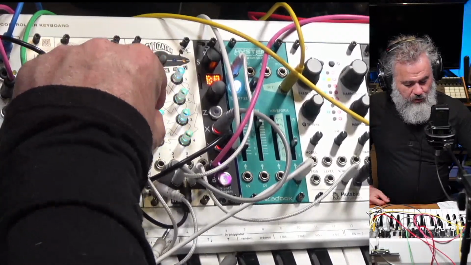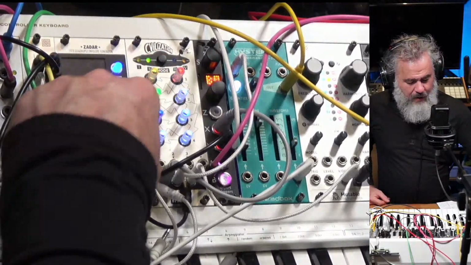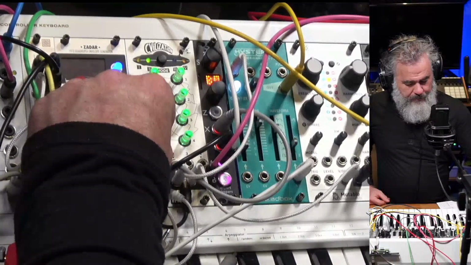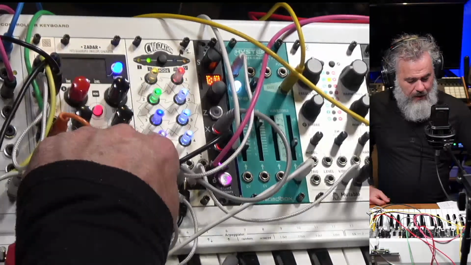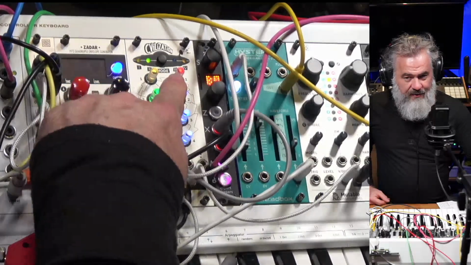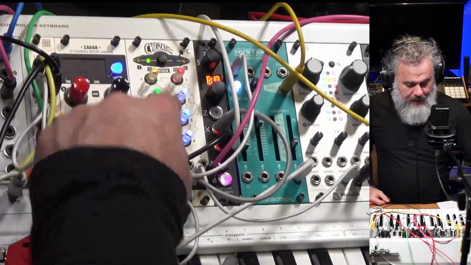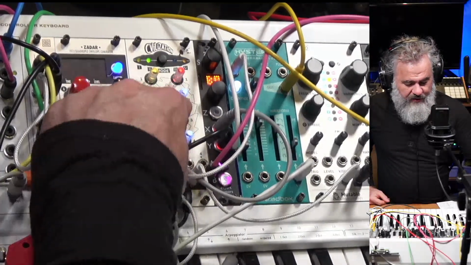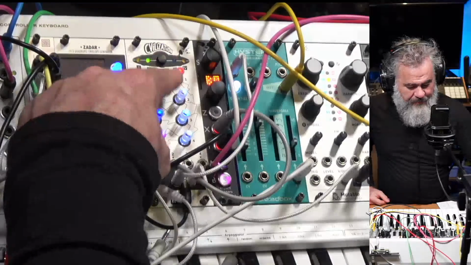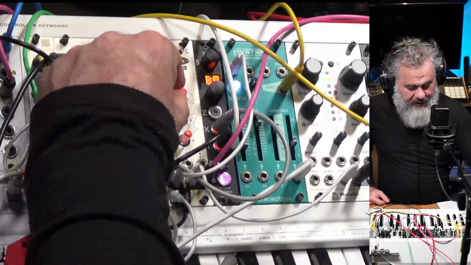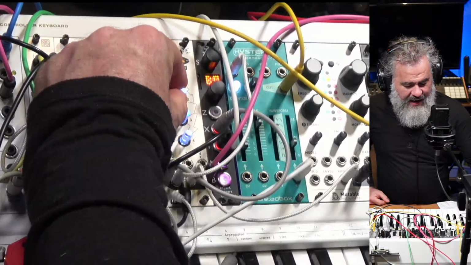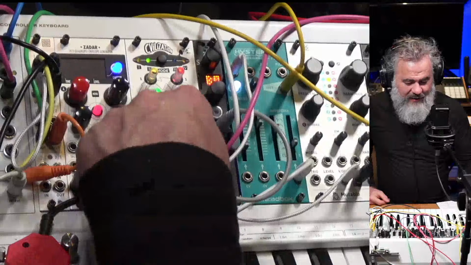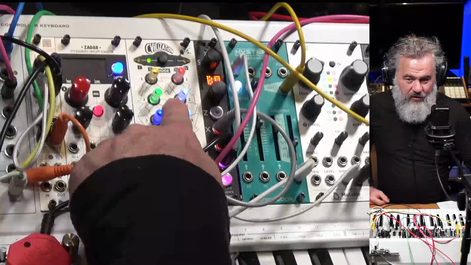You can choose which outputs each one is going to come out on. Step 1, step 2, step 3. Magenta would be step 4. This one, red, is skip a step. So it wouldn't actually play step 5, it'll jump straight to step 6. If it's white, that means it's constant voltage.